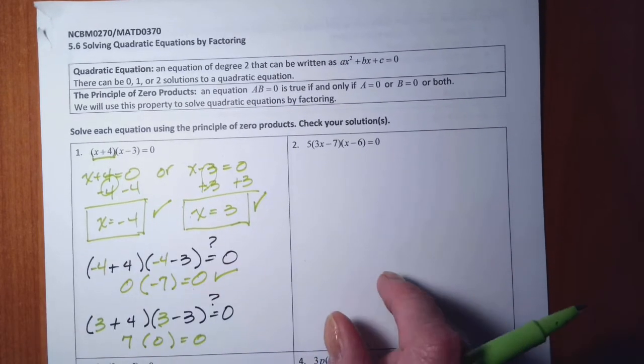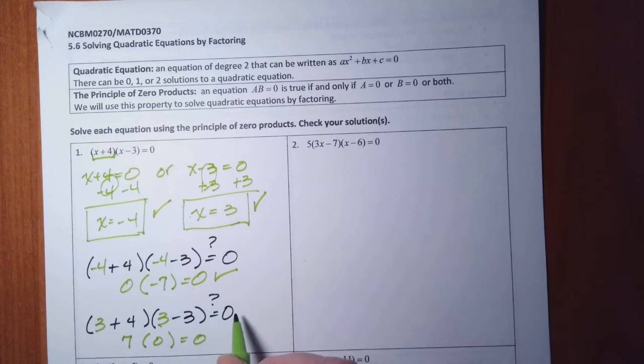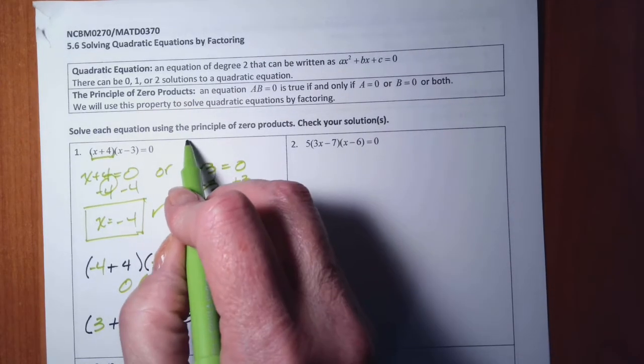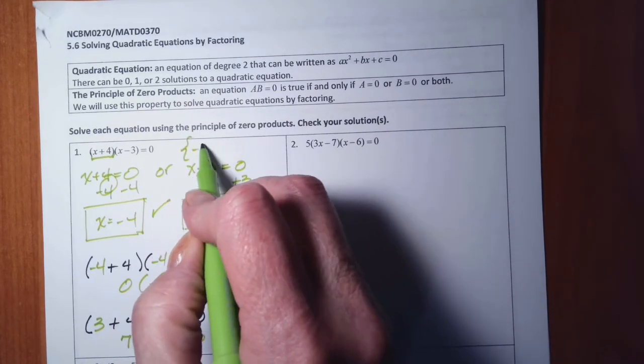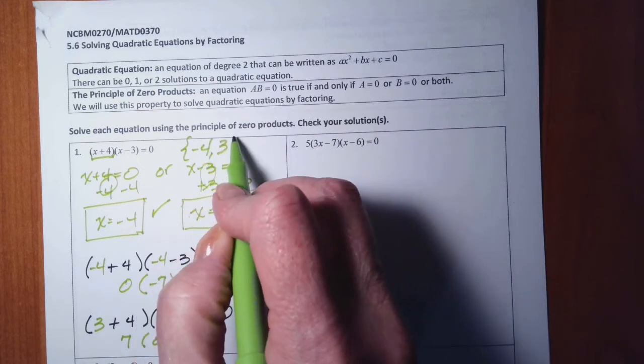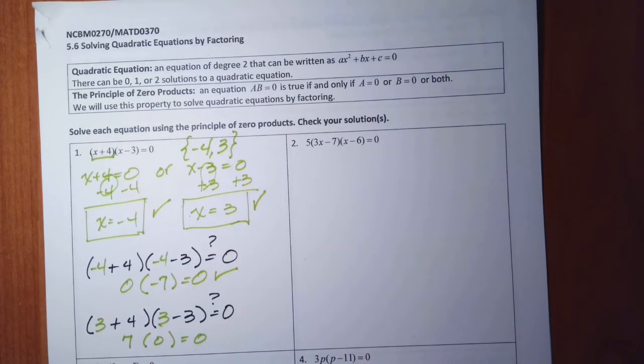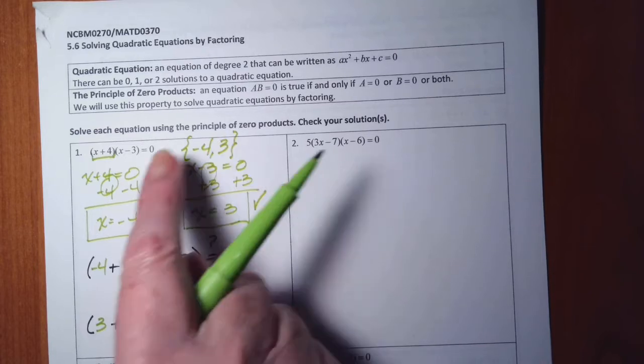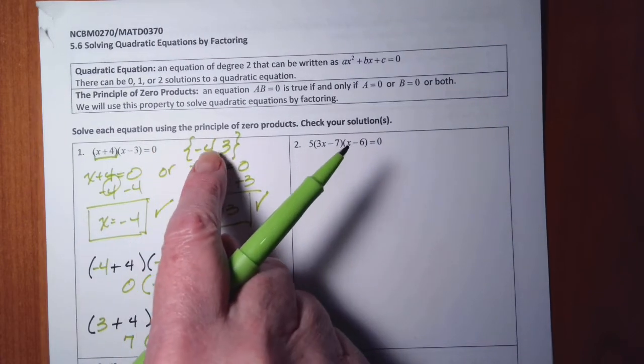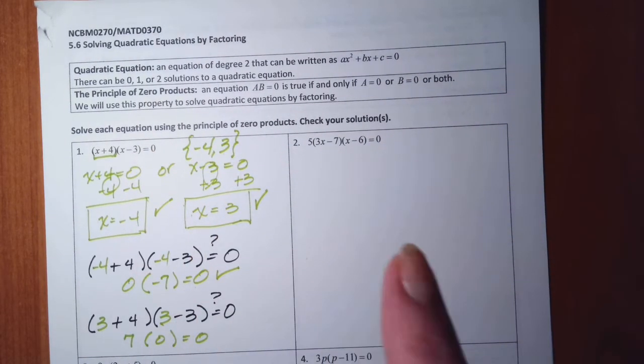You can write your solutions just like that, or you can write them in set notation. You have to use little fancy brackets and separate the solutions by a comma. Now again, I don't care, but I want to make sure that you recognize this. If you see this, that means those are the solutions.